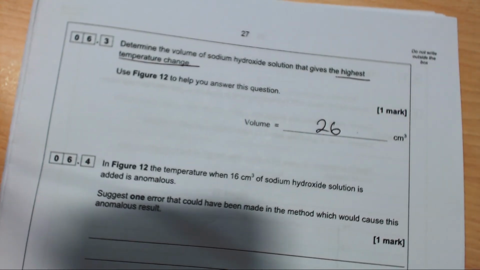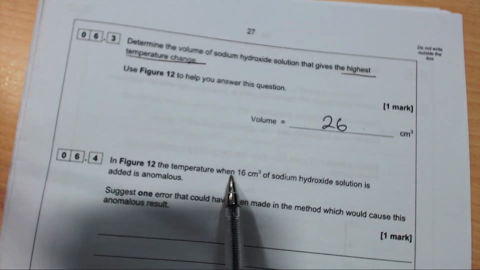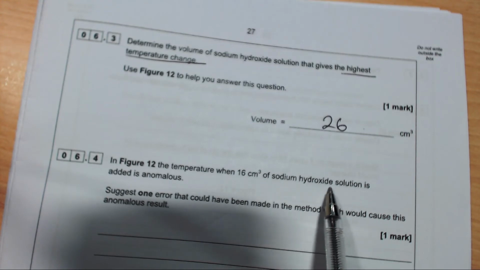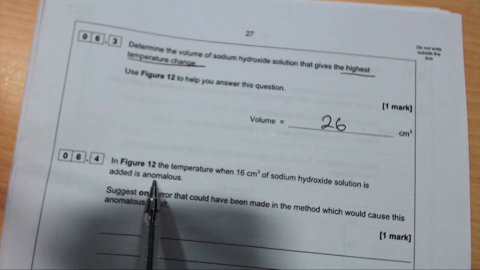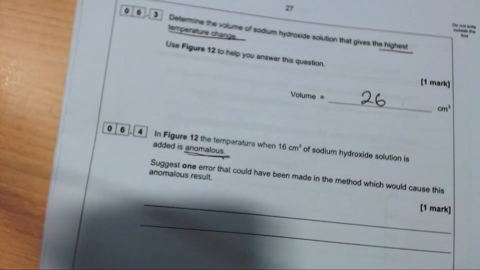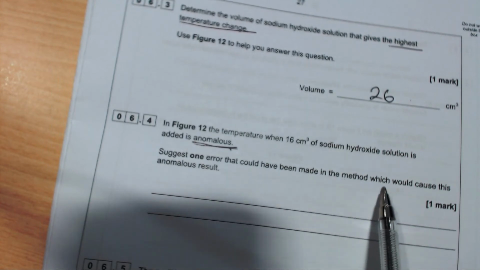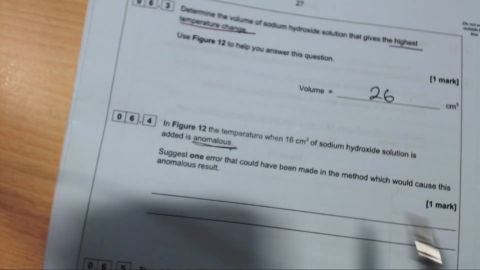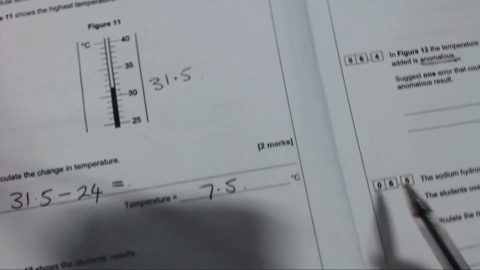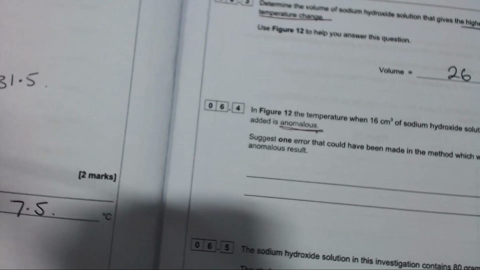It's just reading information. Okay, in figure 12, the temperature when 16 centimeters sodium hydroxide is added is anomalous. Do we know what anomalous means? It means that it doesn't fit the pattern. So suggest one error that could have been made in the method which would cause this anomalous result. Oh, I don't need to look at the graph for that one.